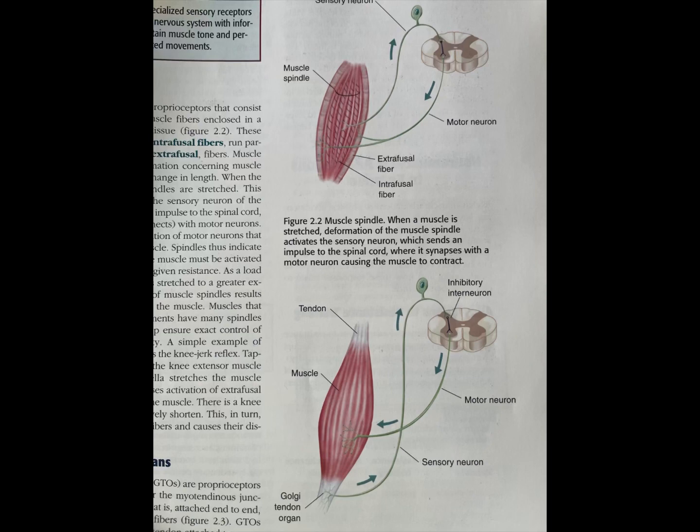The effect of the GTO is therefore minimal at low forces, but when an extremely heavy load is placed on the muscle, reflexive inhibition mediated by the GTOs causes the muscle to relax. The ability of the motor cortex to override this inhibition may be one of the fundamental adaptations to heavy resistance training.